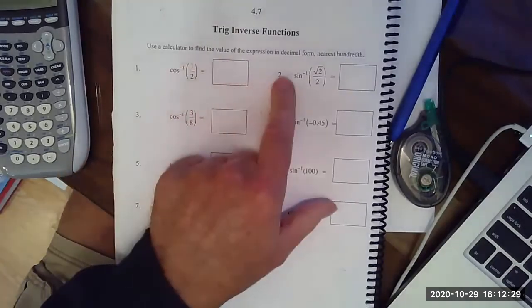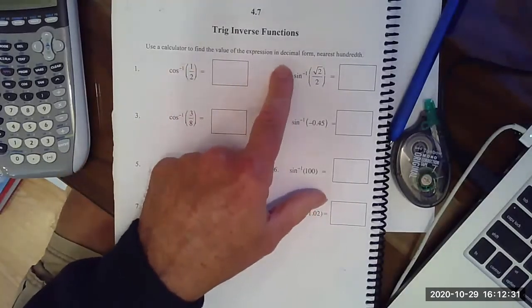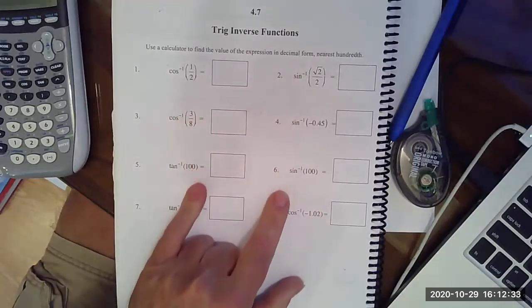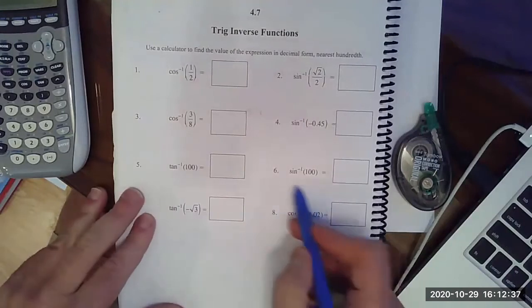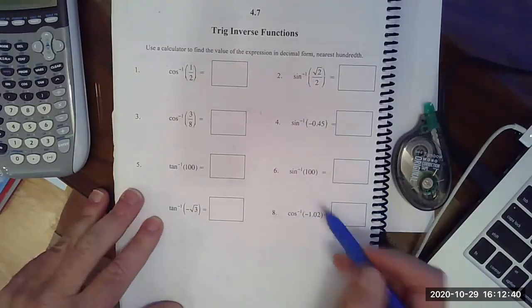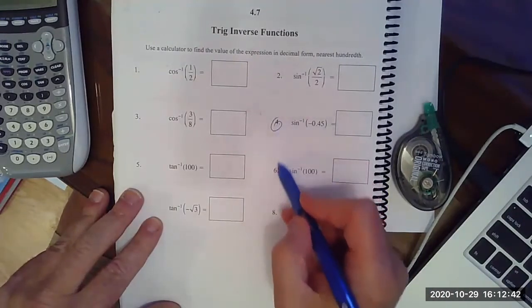You guys can do this. This is just find it in decimal form. Except, let's see which one do I want to do. Let's do this one.